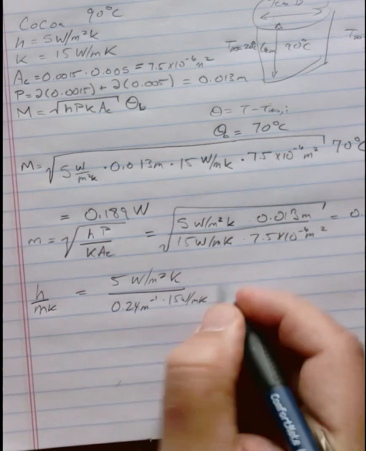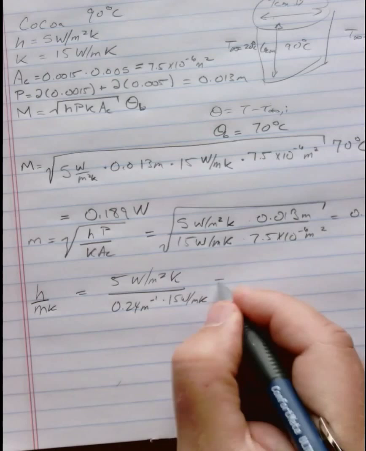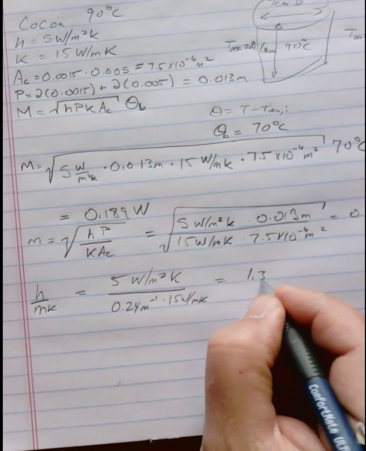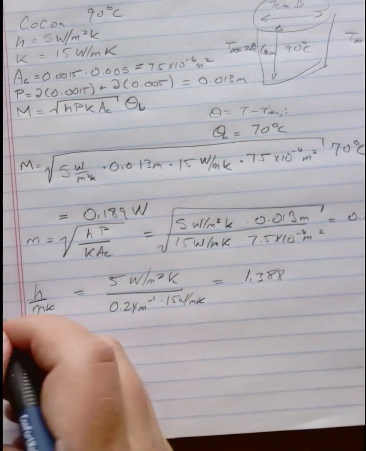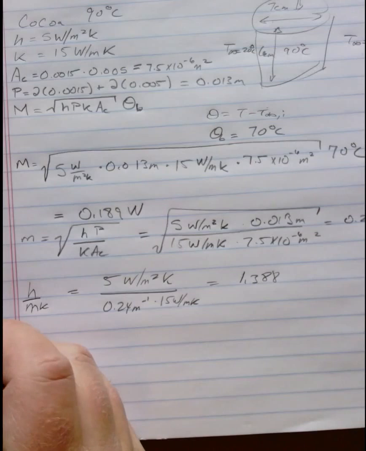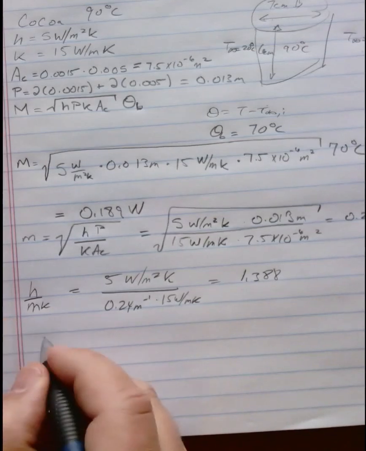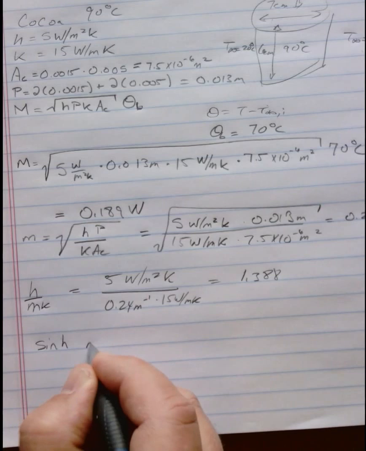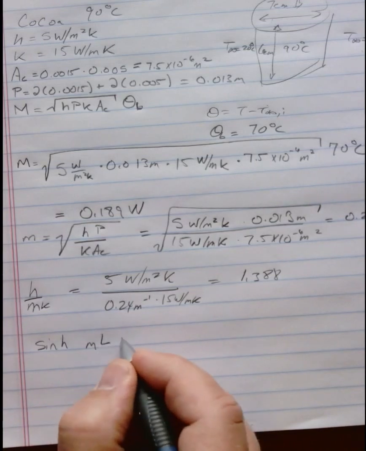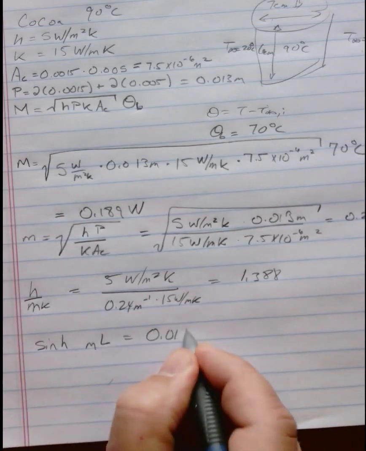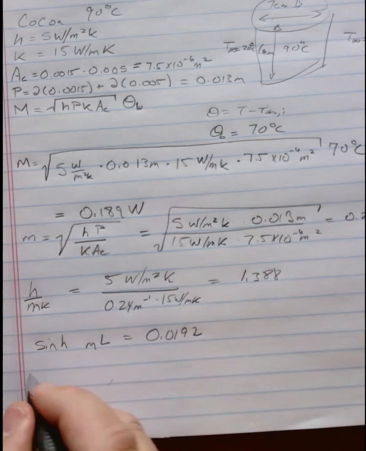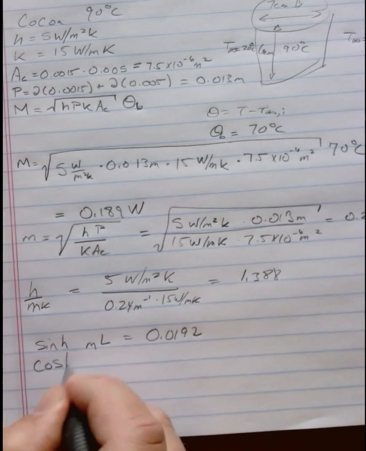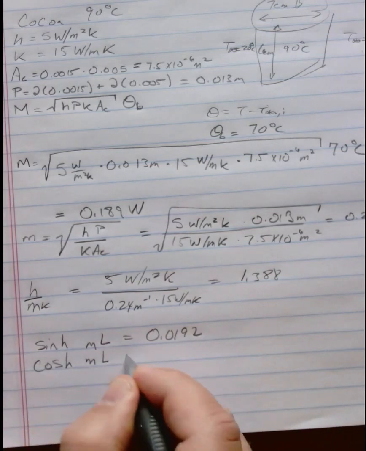And I've checked all these units, they're all working out okay. This is a dimensionless number, it's 1.388. So that means that the hyperbolic sine of ML is equal to 0.0192, and the hyperbolic cosine of ML is equal to 1.